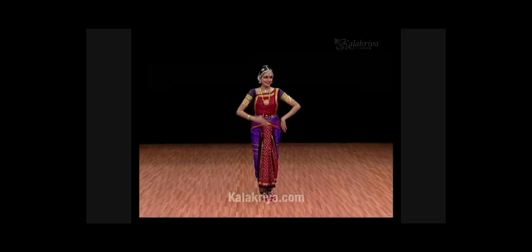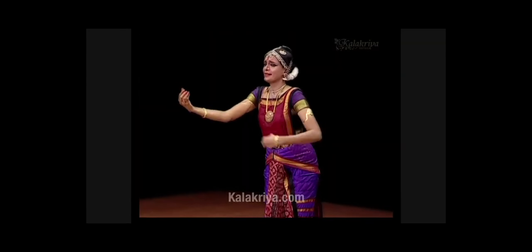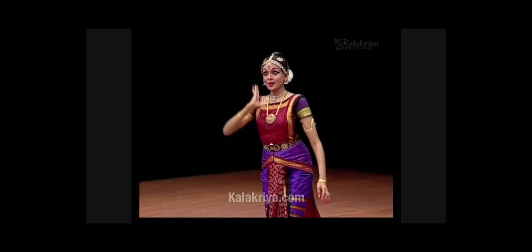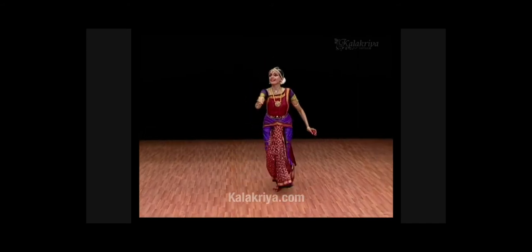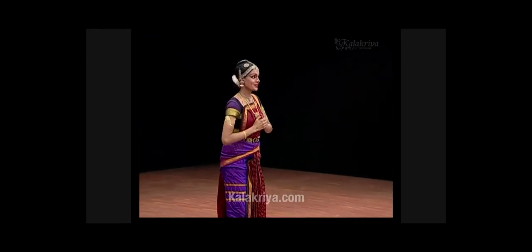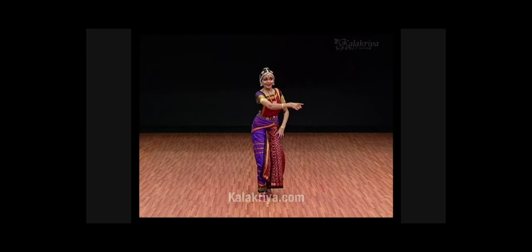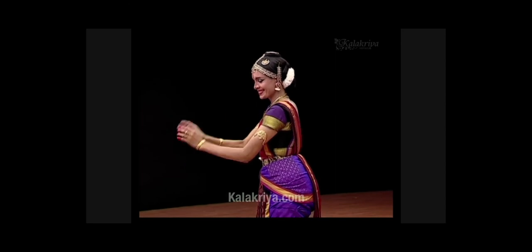Samayamide ra ra ra sami thamasincha gora. Samayamide ra ra ra sami thamasincha gora. Samayamide ra ra ra sami thamasincha gora. Samayamide ra ra sami thamasincha gora.